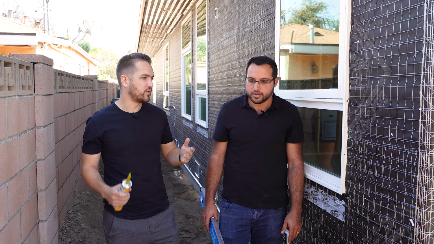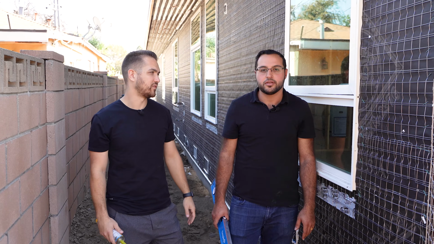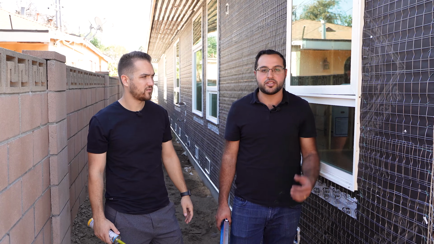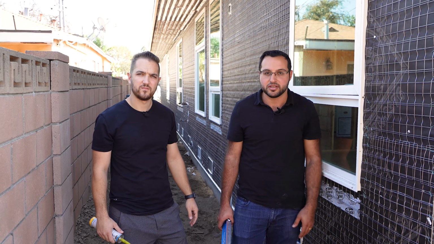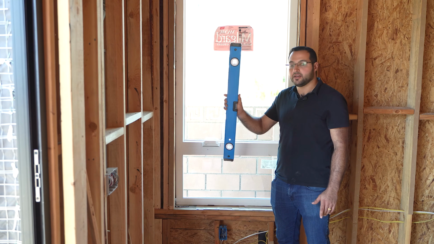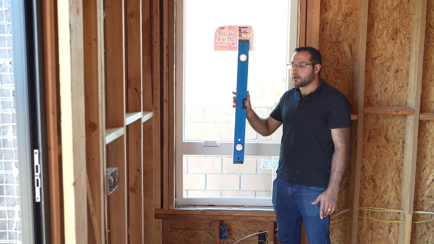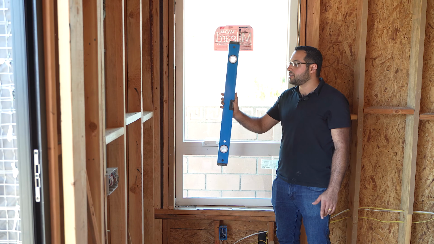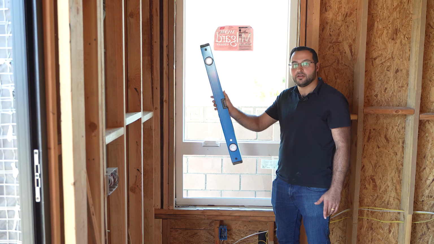How do you check if your window is straight and level? Because that's a whole different thing. Straight is totally different. So let's jump inside and let me show you what straight means. So we talked about the plumbness of the window, which is making sure it's not sitting too far this way or that way. Now we're going to talk about the straightness of it. We got to make sure it's not sitting too far this way or too far that way.